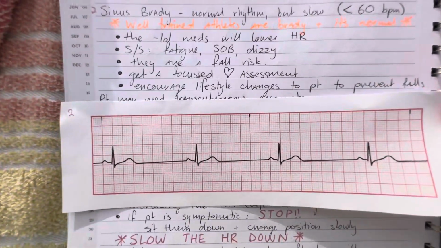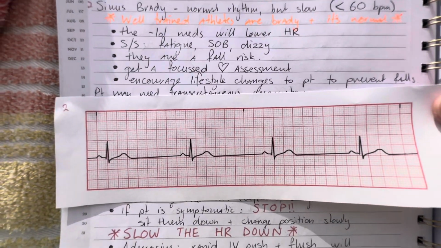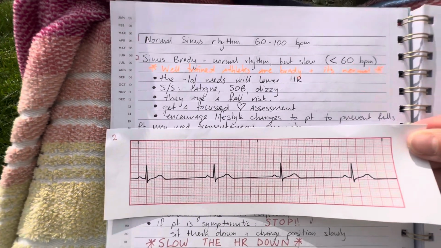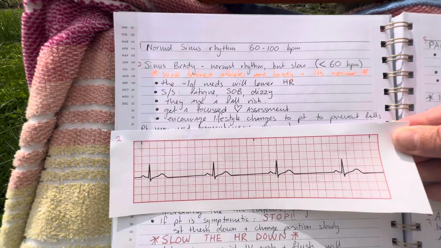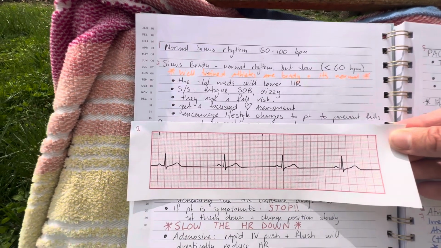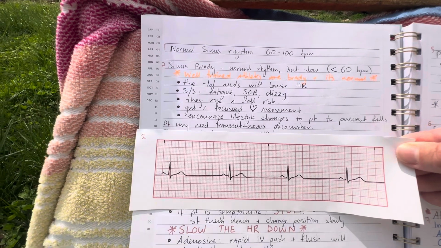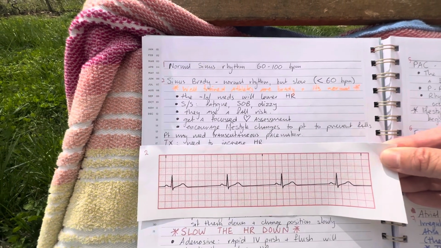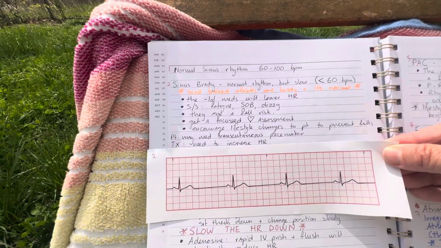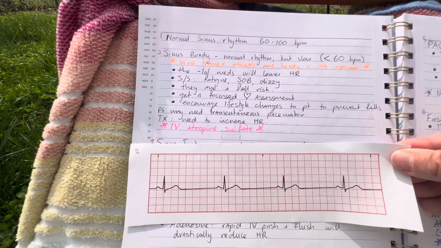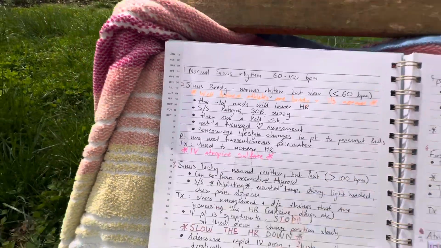This is Sinus Brady. Well-trained athletes are Brady and it's normal. The beta blocker meds will lower the heart rate. The patient will have fatigue, short of breath, and dizziness. They are a fall risk. Get a focused heart assessment. Encourage lifestyle changes to the patient to prevent falls. The patient may need a transcutaneous pacemaker. Treatment to increase heart rate is IV atropine sulfate.